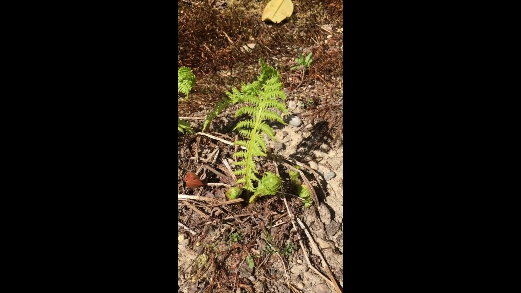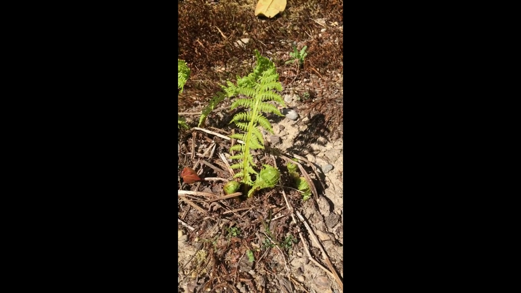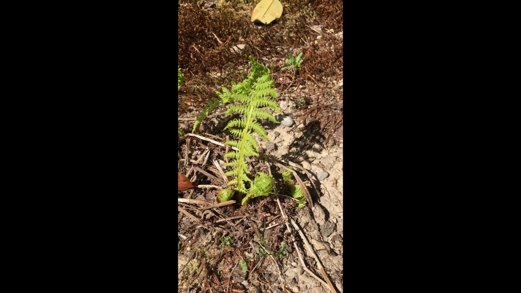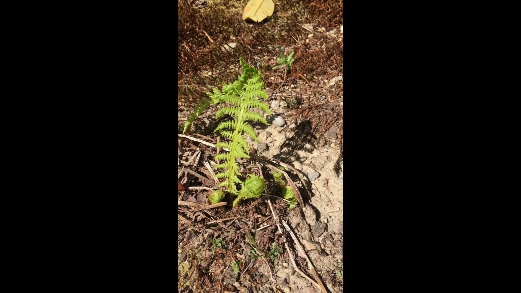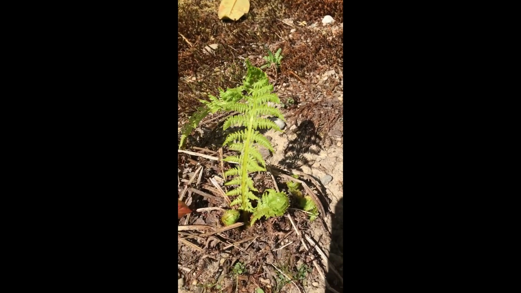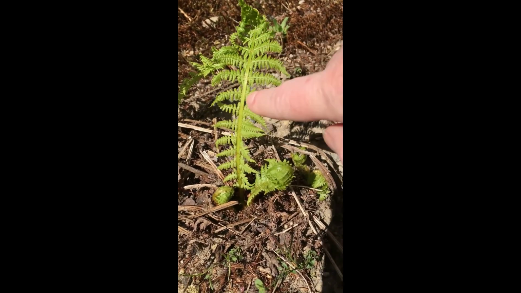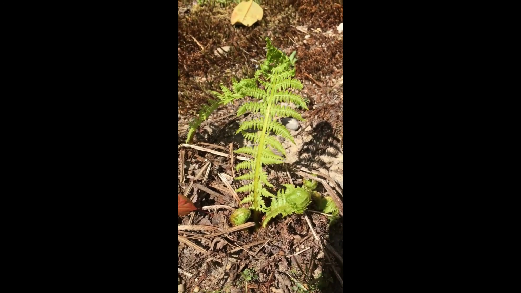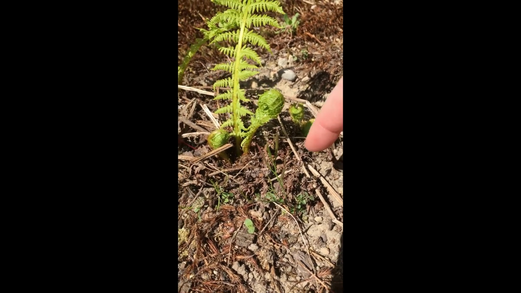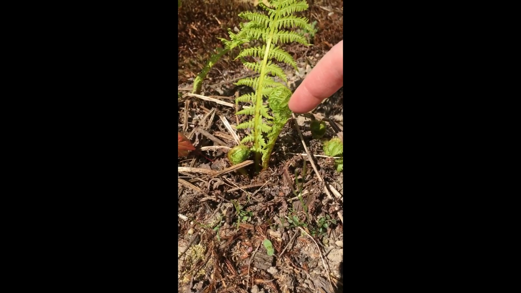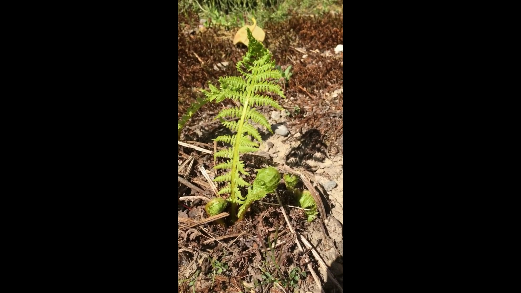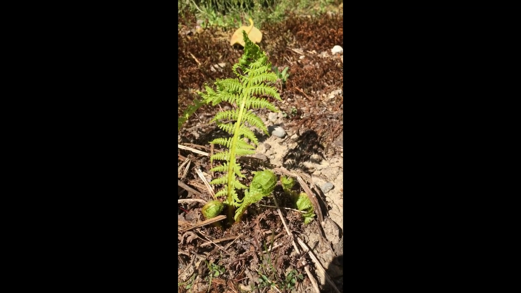All right, here's one other fern that's just unfurling. I think this is actually cinnamon fern, but it's very similar to a native fern we have called lady fern. And you can see it's a very delicate texture on the pinnae of the frond. And again, this one is just uncurling, so you can see the fiddleheads. It doesn't have spores yet because it's just growing, but it'll produce spores on the backs of the leaves as well.